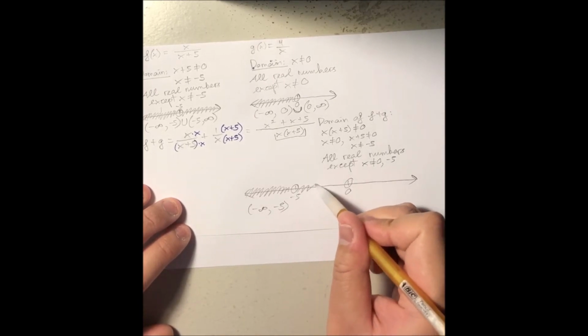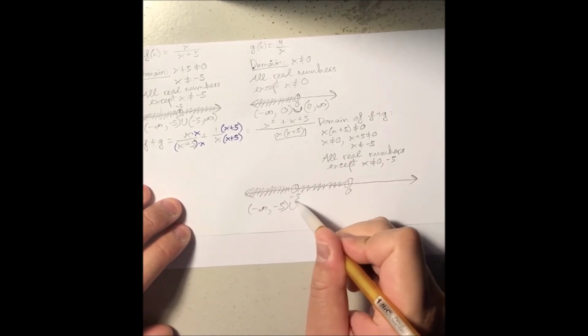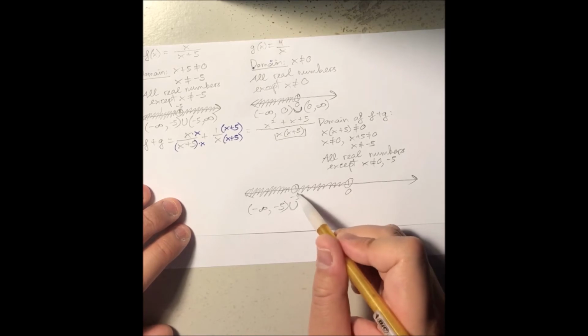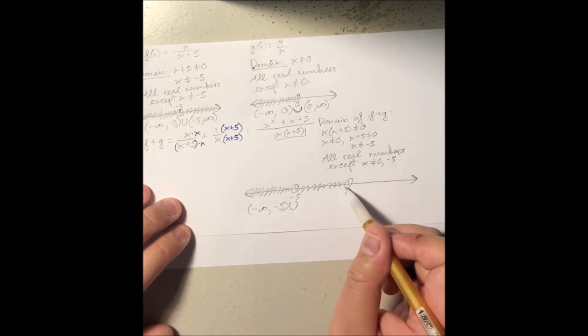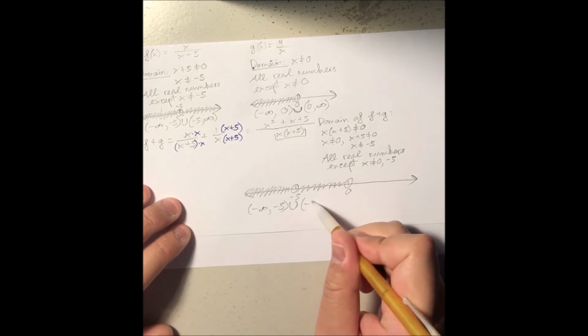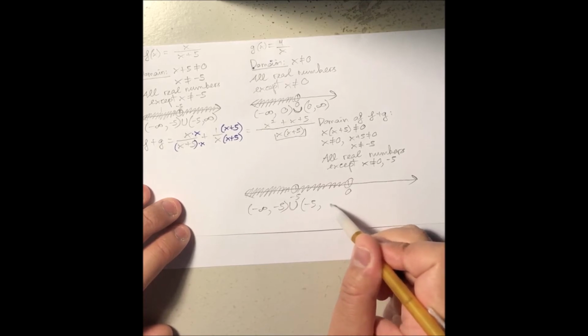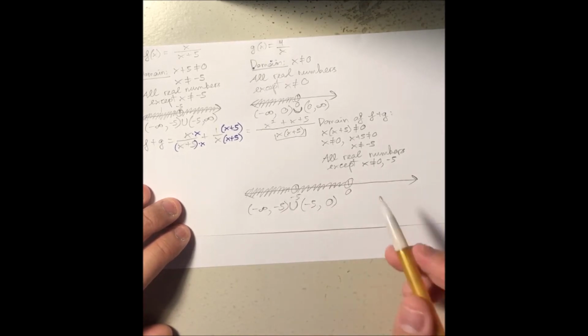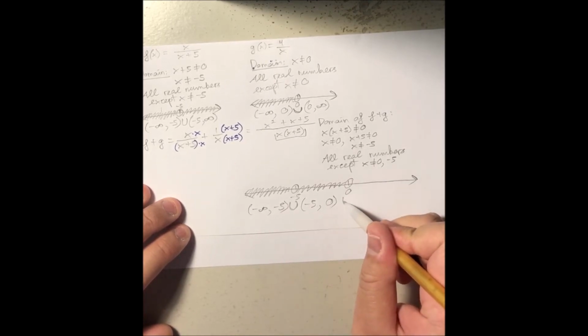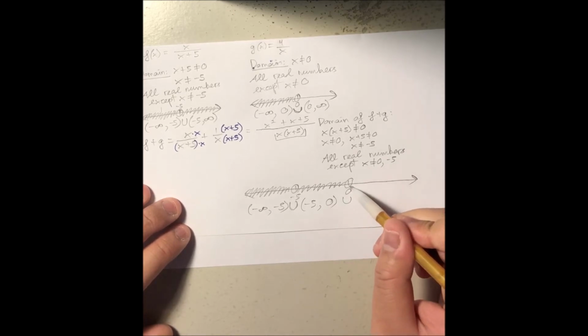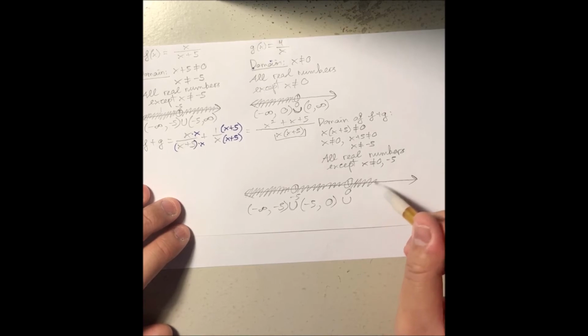Jumping to the next part, we put a union sign, and then still excluding -5, going all the way up to 0, but not including 0. So it's another open interval, -5, comma, 0. Jumping to the next part is another union sign, still excluding 0, going from here all the way to +infinity.